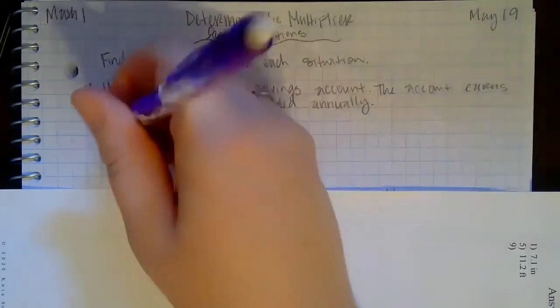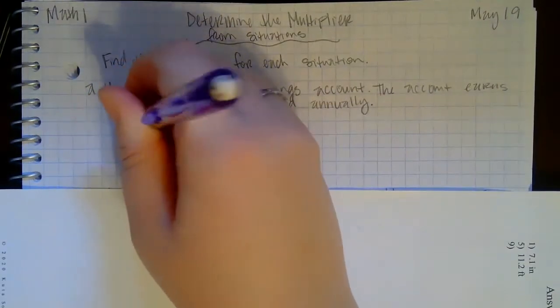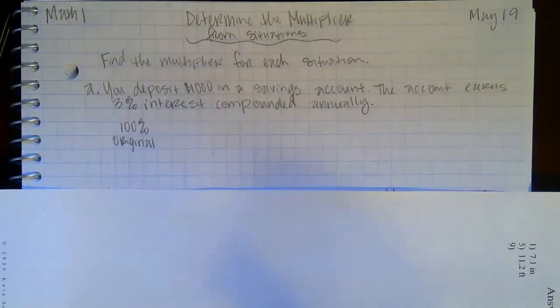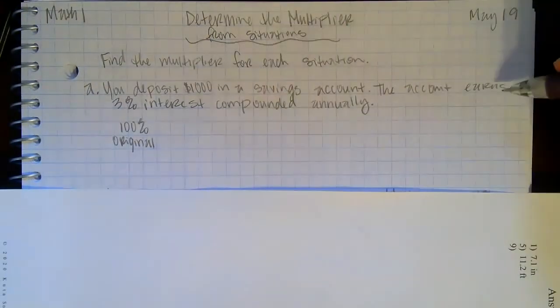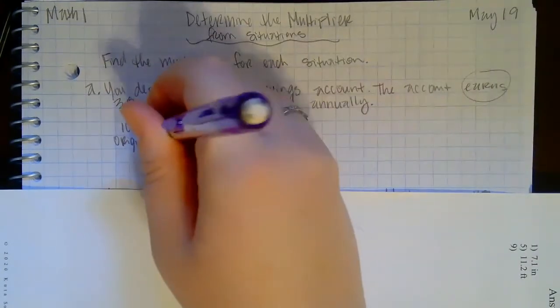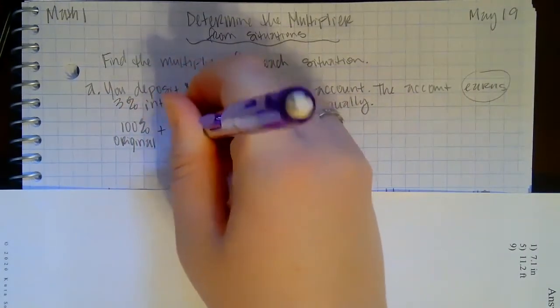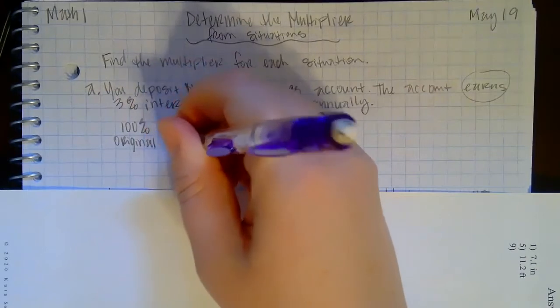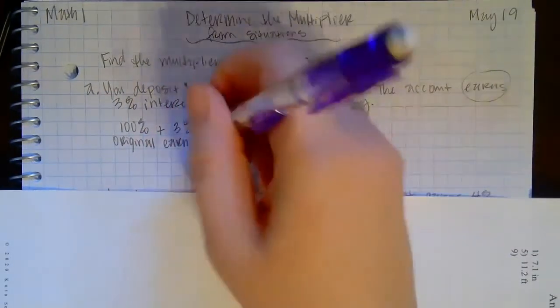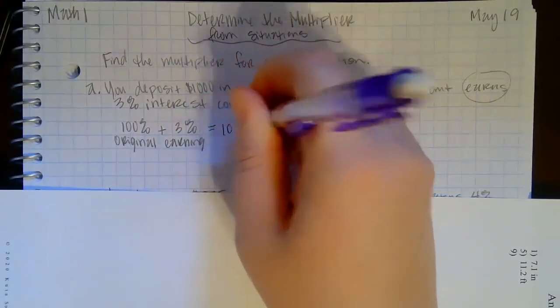Remember, we have the original 100% that it starts off with, and then it's earning, so earning would mean adding, earning 3% interest. So then that must mean that's 103%.